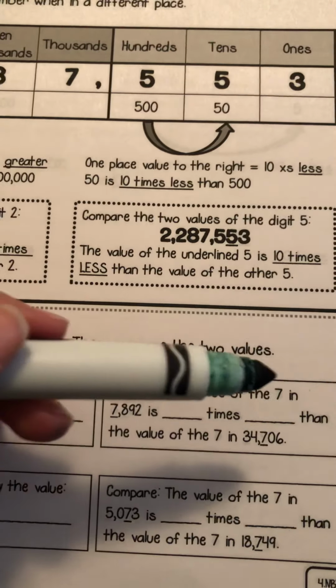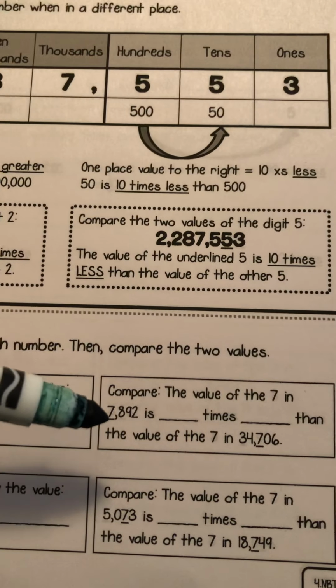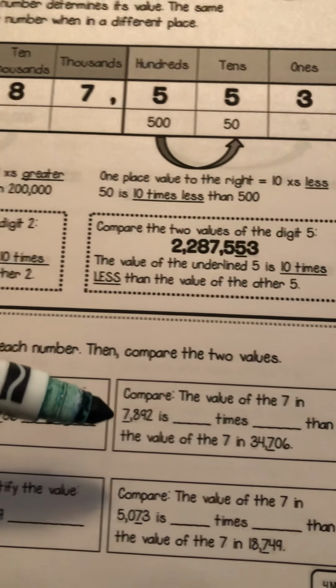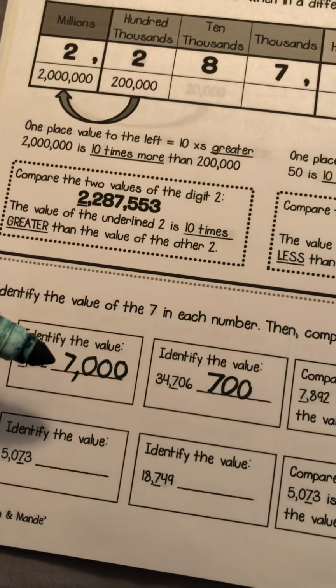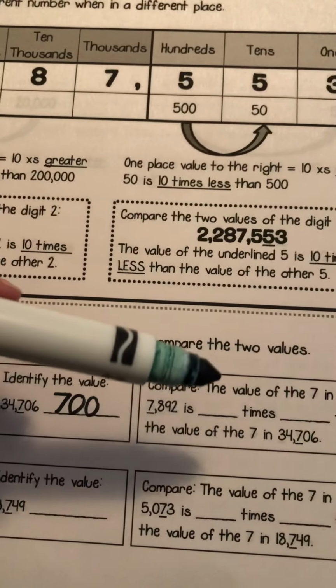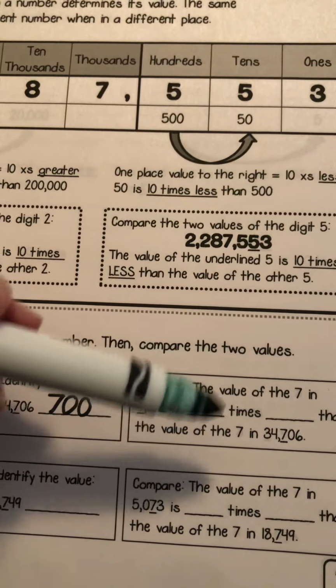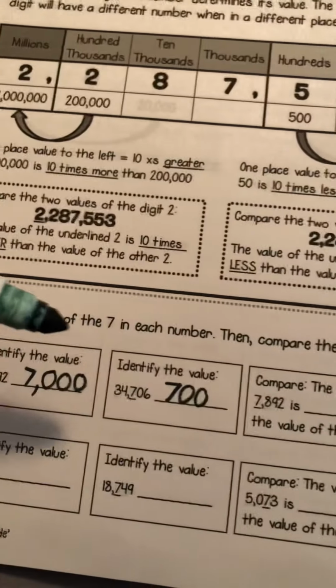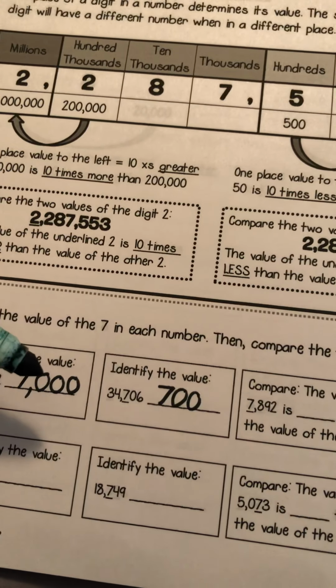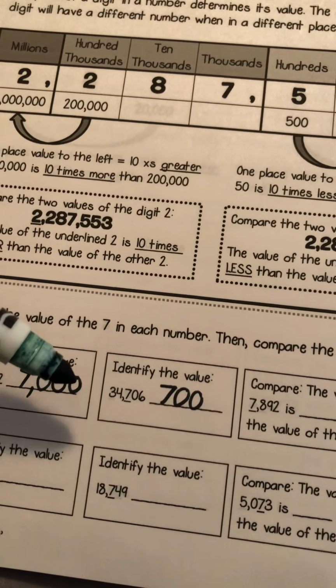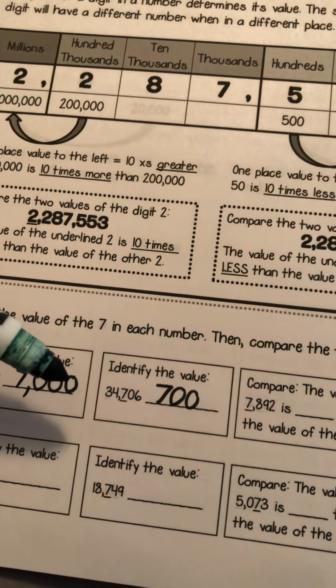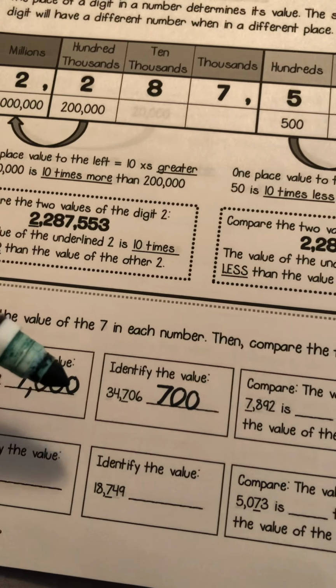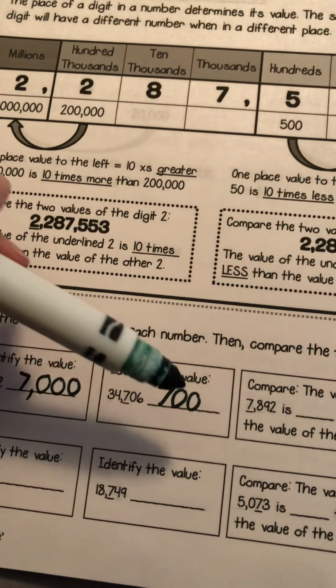So the value of the 7 in 7,892, we already said is 7,000. So is that how many times this number here, 700? How many times this number? Well, if you notice, it's 1 more 0. 7,000 has 1 more 0 than 700.